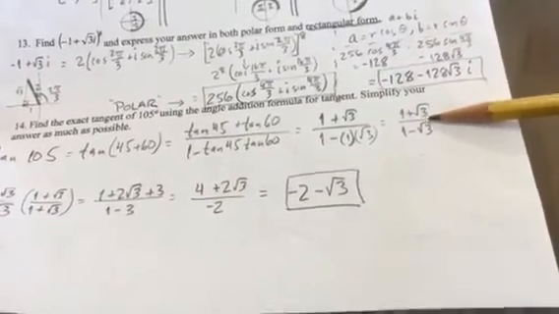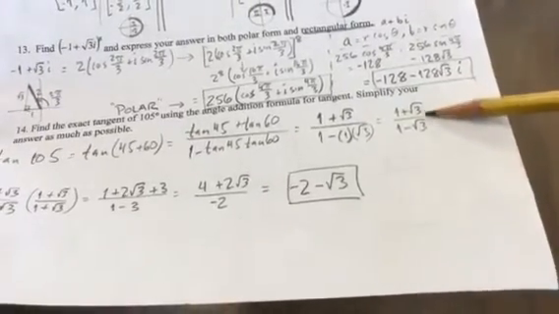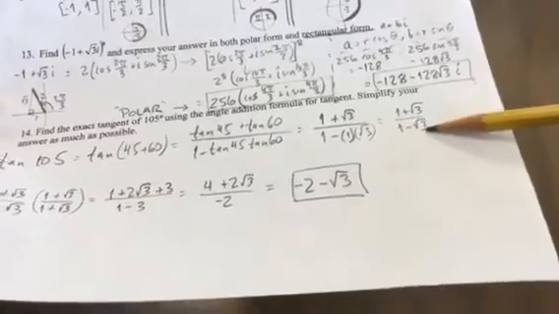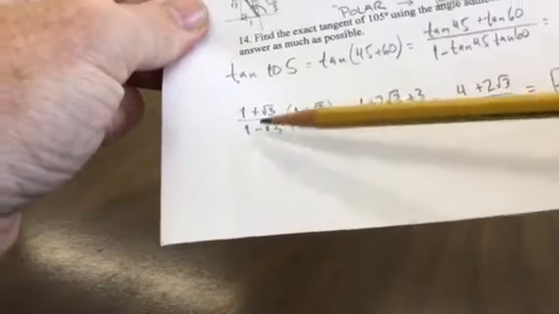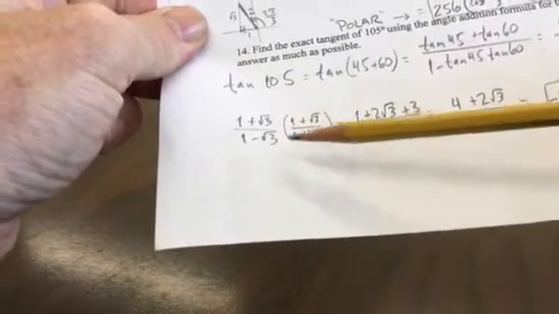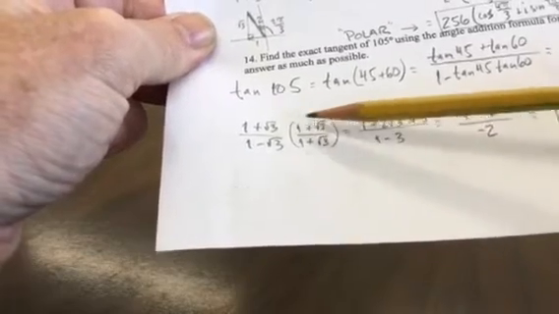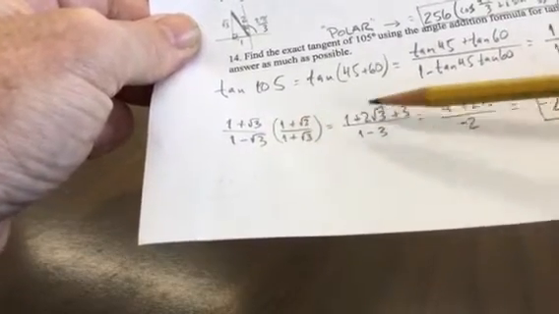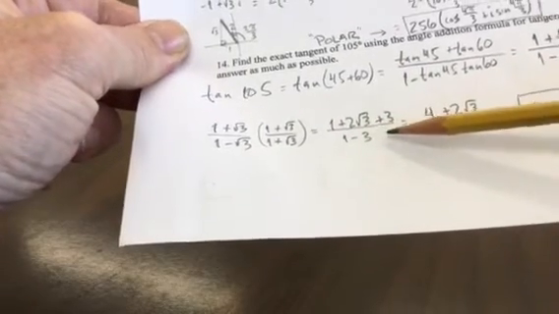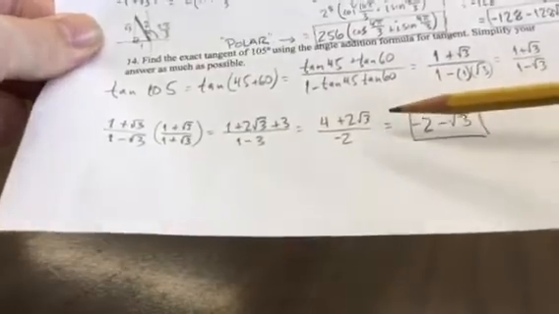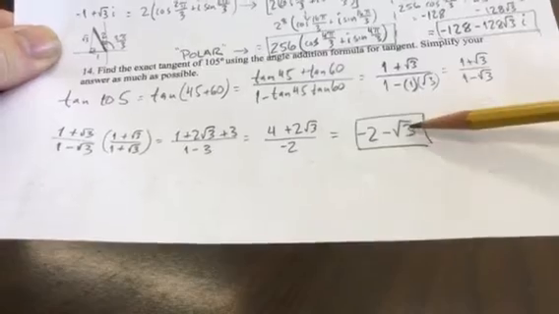That looks pretty nice, but it actually can be simplified further if you multiply the top and the bottom by the conjugate of this denominator here. So that looks like this. Conjugate is the same two numbers but different operations, so instead of minus it's plus. 1 plus root 3 over itself. Multiplying the top and the bottom of the fraction by this, you end up with 1 plus 2 root 3 plus 3 on the top and just 1 minus 3 on the bottom. And that simplifies down by just a couple of easy steps down to this very nice number here.